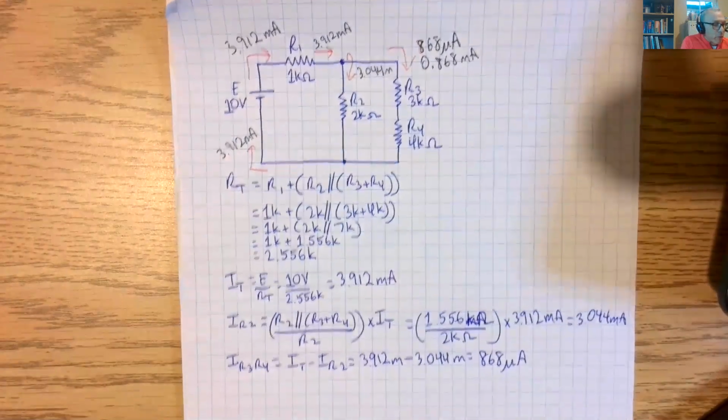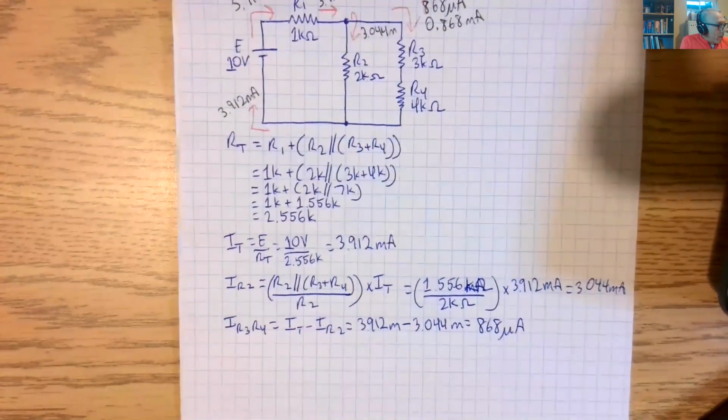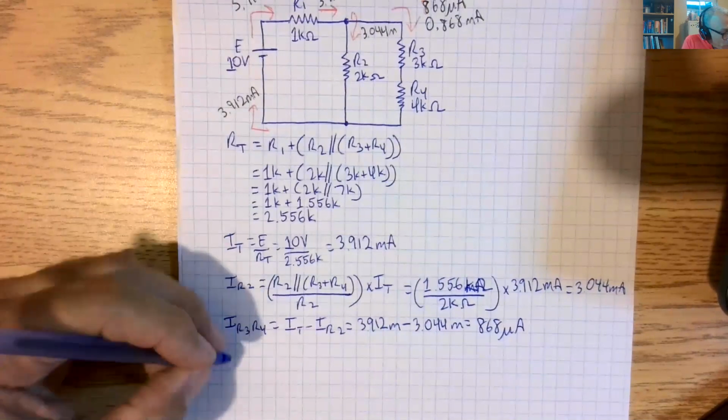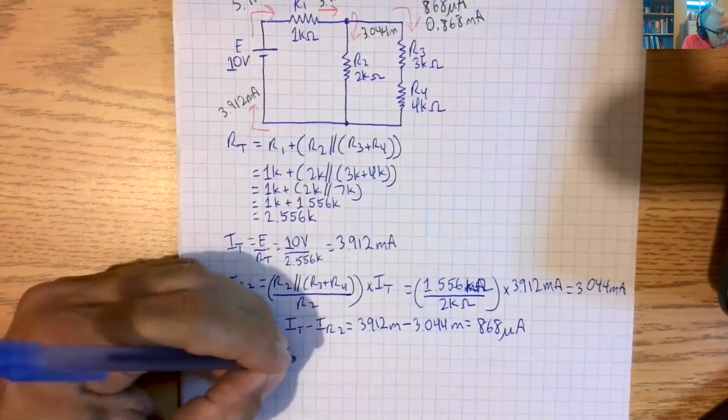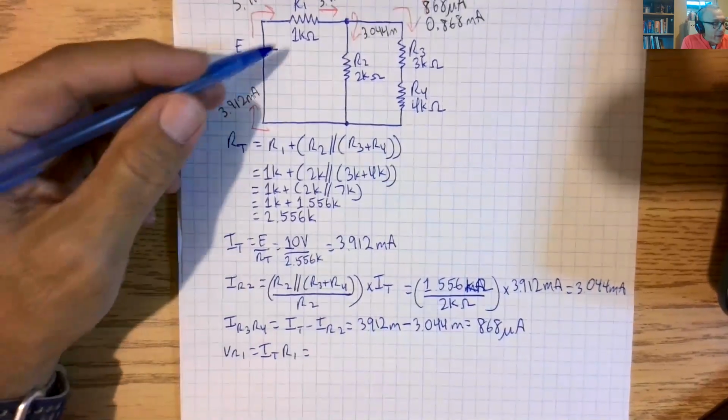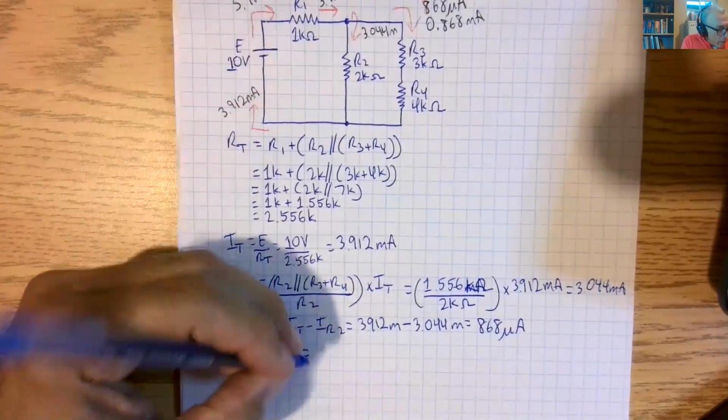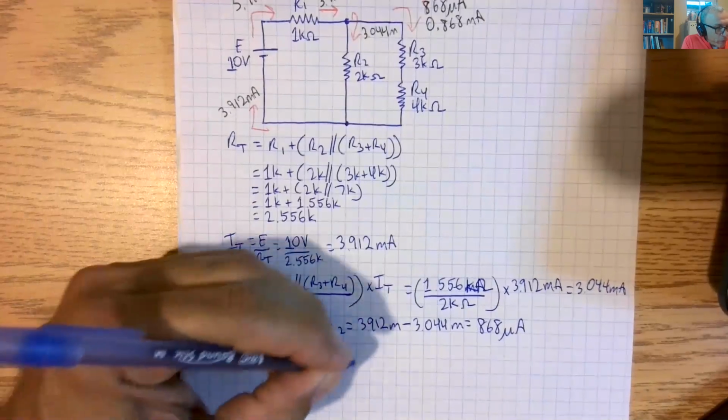So let's start figuring out our voltages now. VR1 can be IT times R1, which in this case is 3.912 volts.